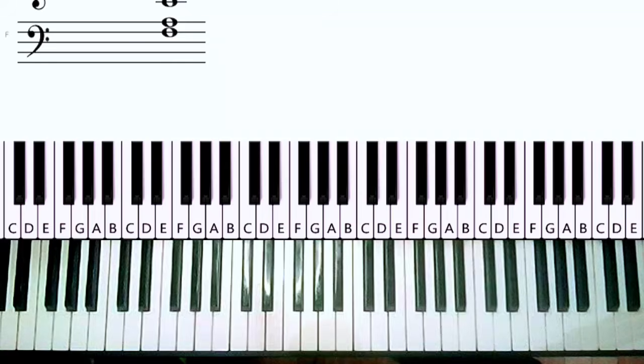So what about walk down, okay? So walk down is just basically the direct opposite of walk up. So a very good example of a song that uses walk down is the song God Is Able by Dietrich Aiden.